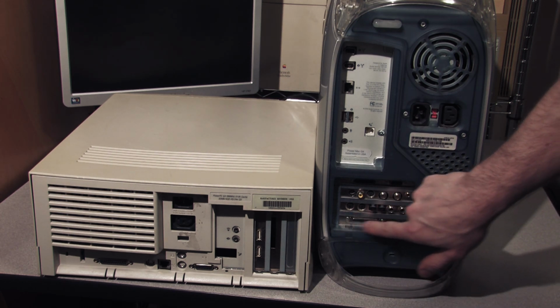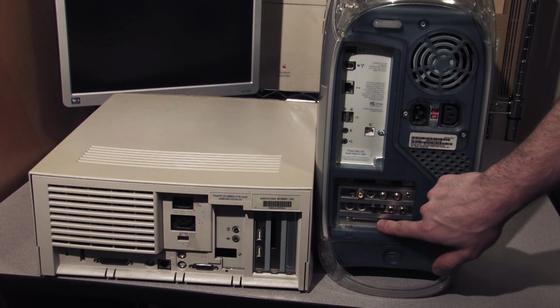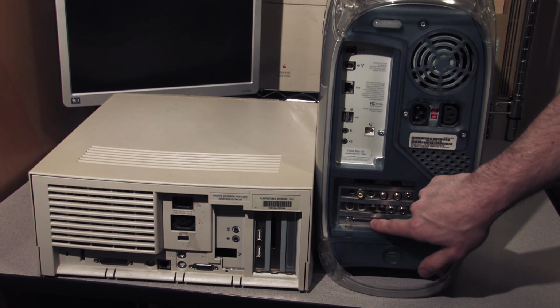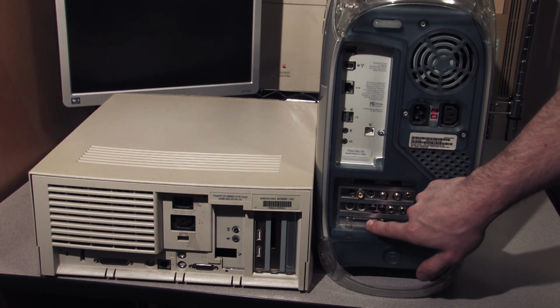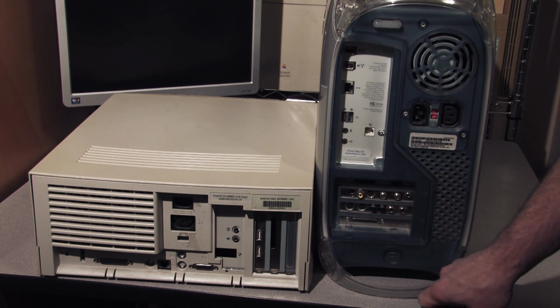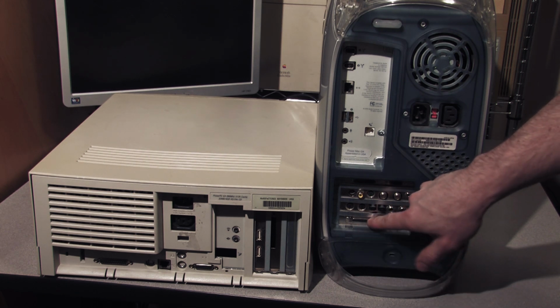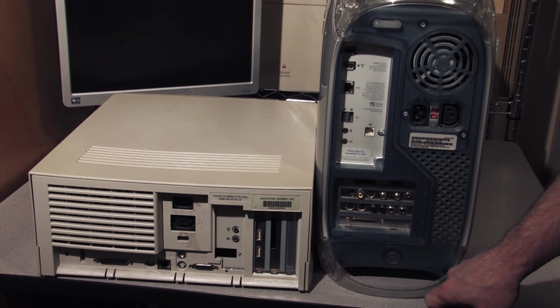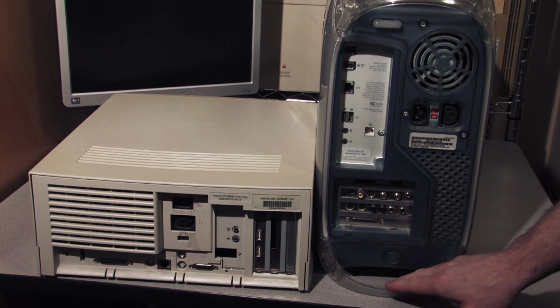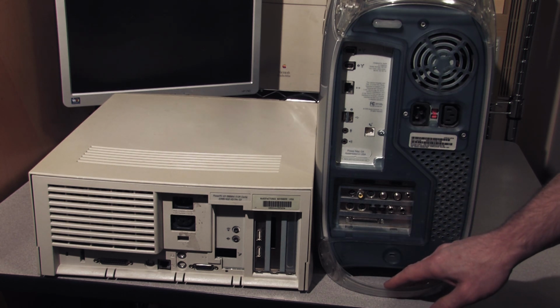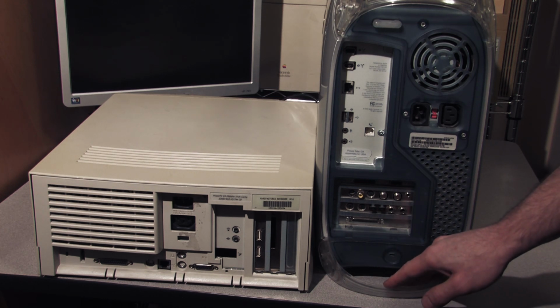I do have at the bottom here, this isn't a 25-pin SCSI, this is a 50-pin SCSI port, but any older SCSI devices that I have, I can get the corresponding cable and connect them to this if I really wanted to. Now, there is one thing that the G4 would be missing, and that is serial ports.